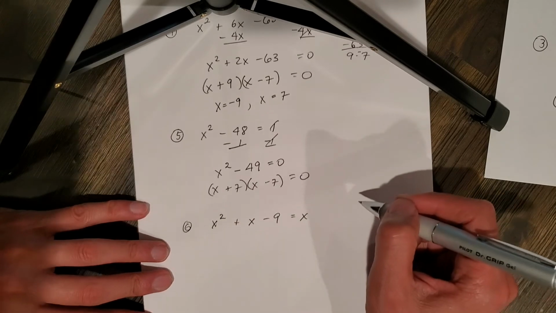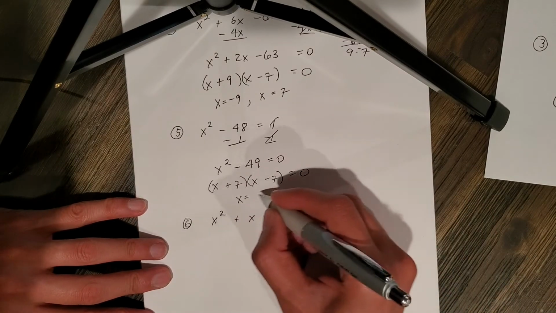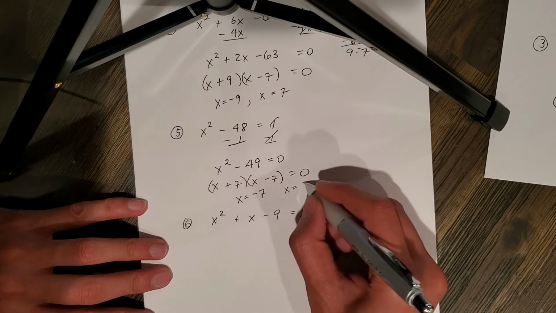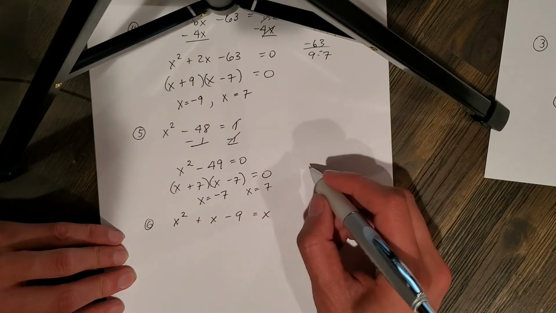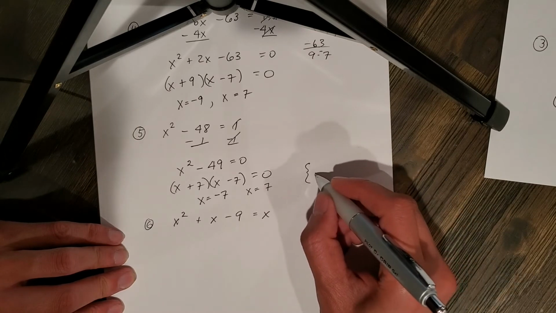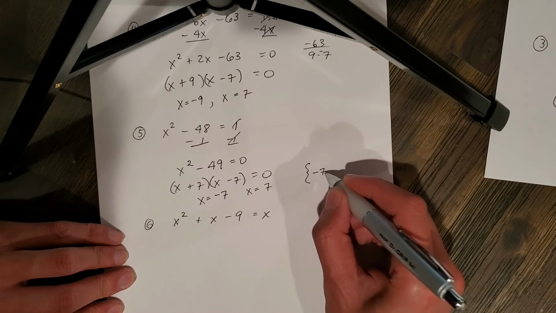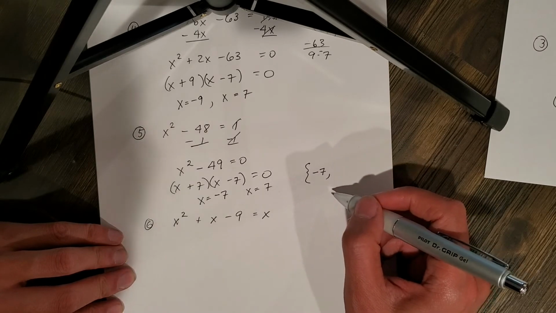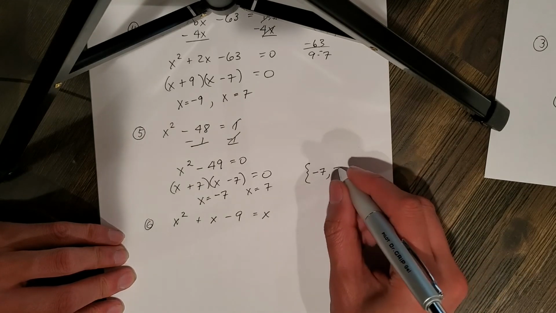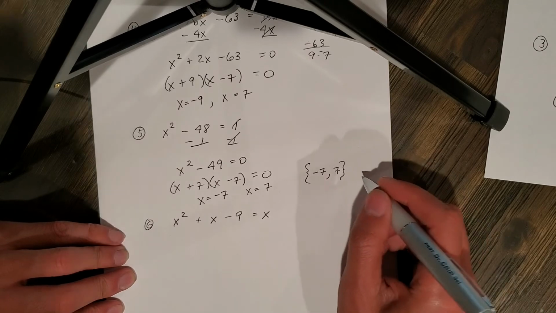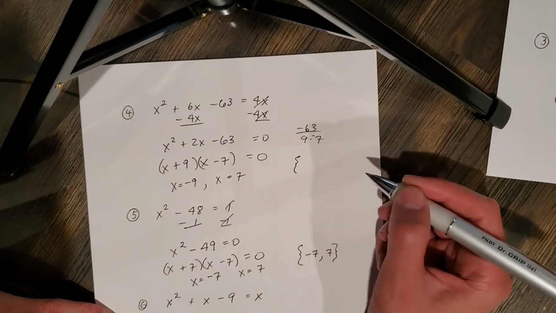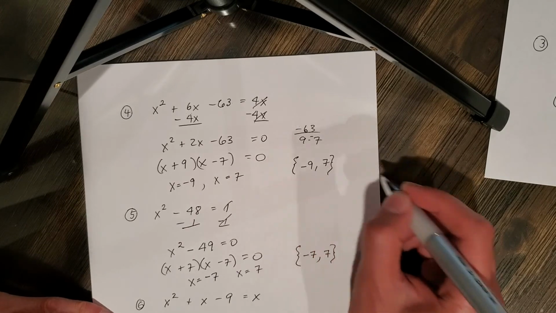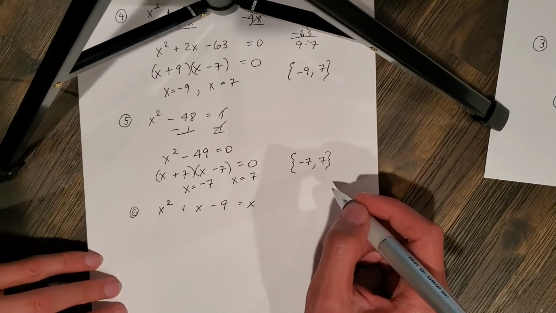But we're not done yet. What are my 2 solutions? Well, I have x equals negative 7 and x equals positive 7. Now, one way to write the answer would be separated with a comma. So we put these little braces there. We put negative 7 and then comma 7. Okay? So that means this one here, make the little braces there. Negative 9 and 7. Okay, and I could go back and do the other ones there.